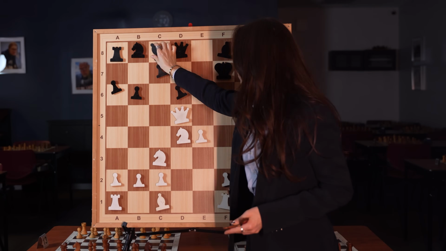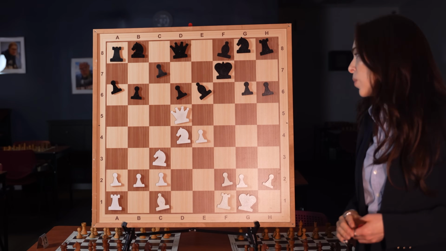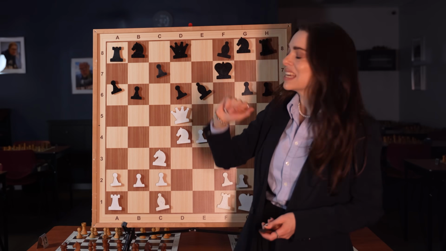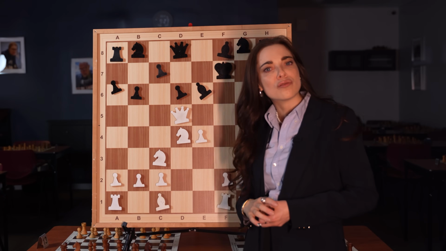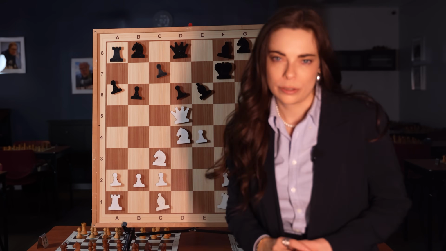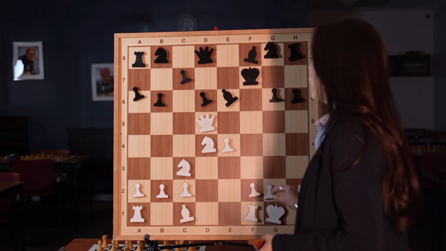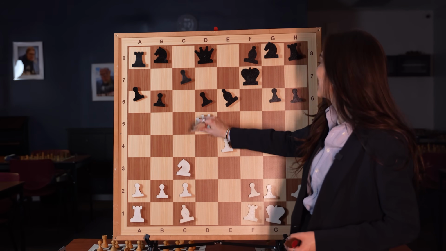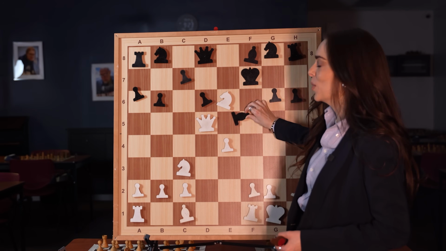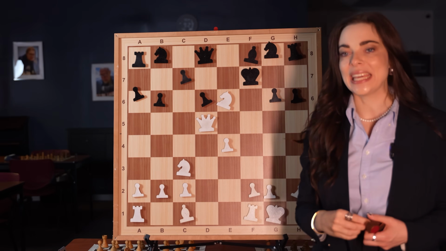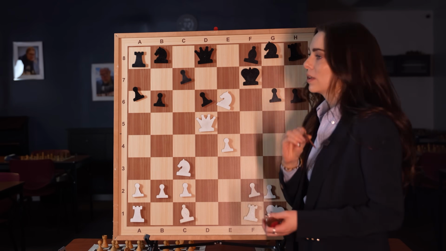Your opponent goes bishop to E6. What do you respond with? Do you take the slimy little rook, or do you go for the king? And you go for the knight takes E6, boom, and you attack the opponent's queen, and you boom, the pin.